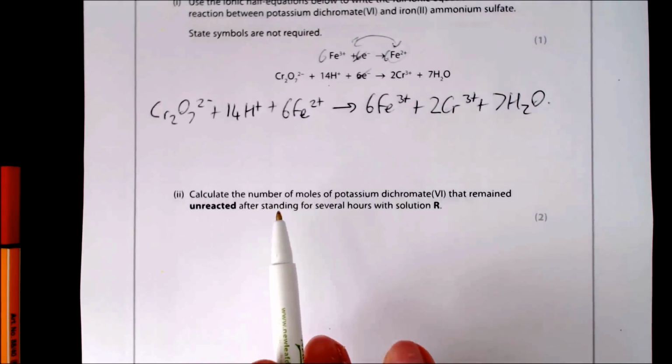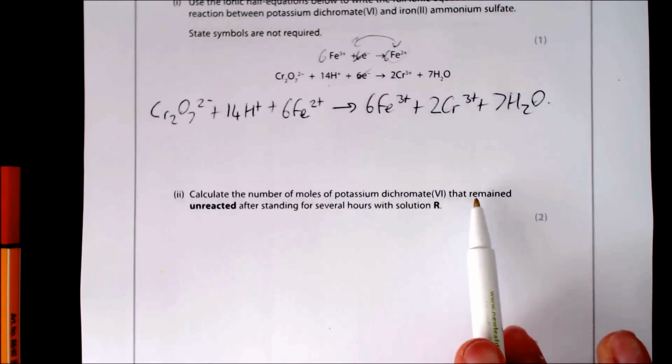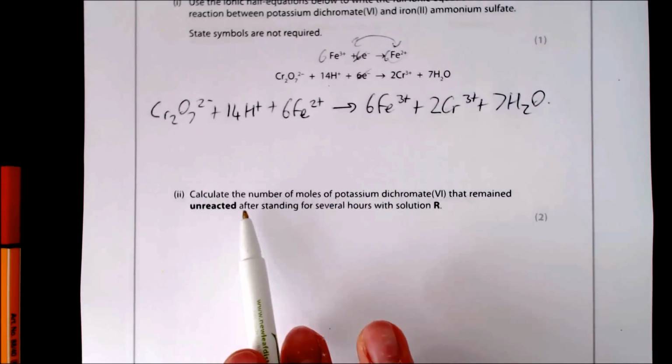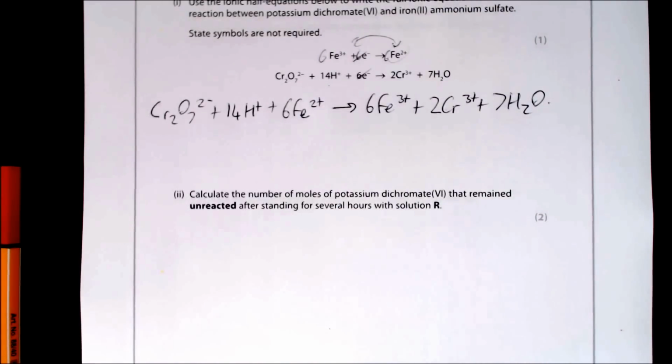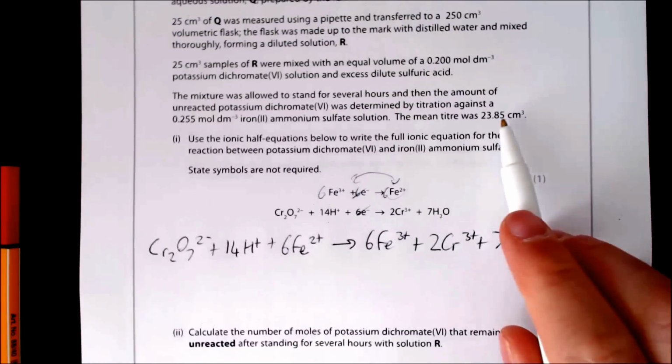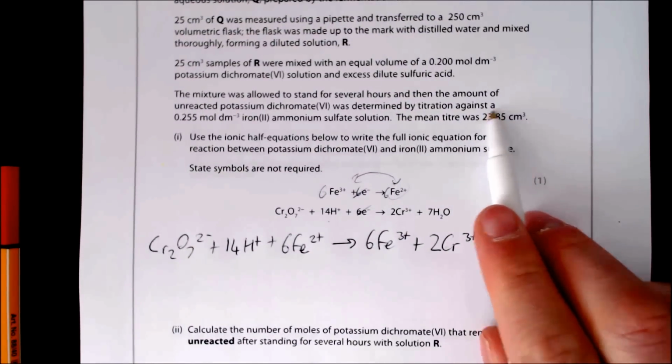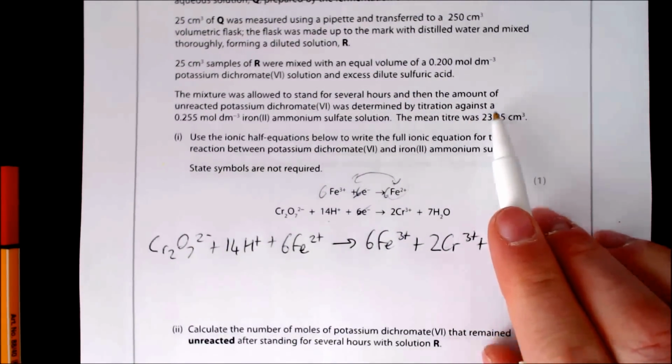Right, and the next one. It says calculate the number of moles of potassium dichromate that remained unreacted after standing for several hours with solution R. Now this is where our equation comes in, ironically. We're going to work out the number of moles of Fe2+, because we know the volume, which is our mean titre, and we know the concentration.